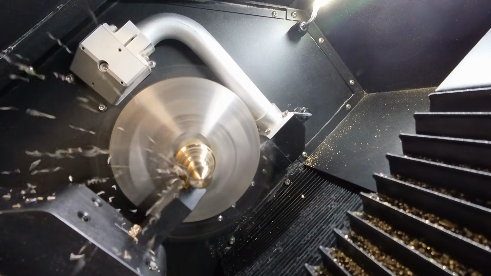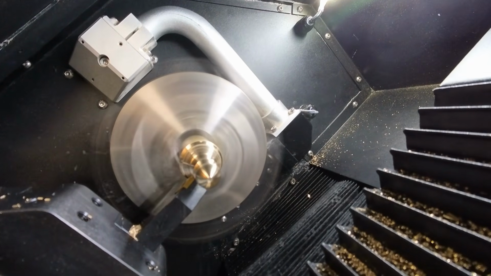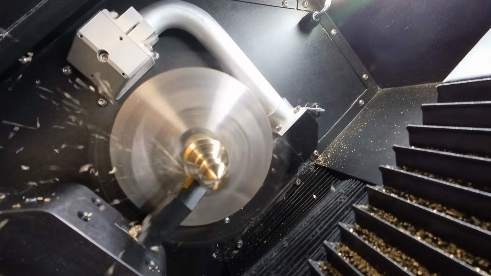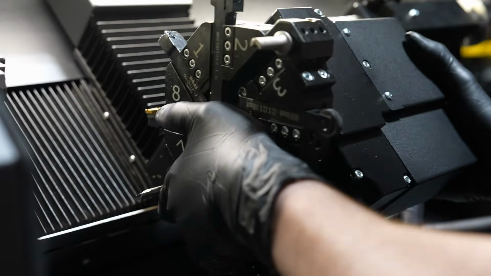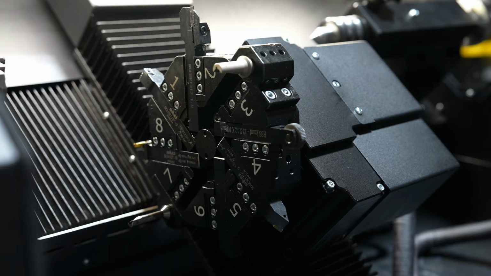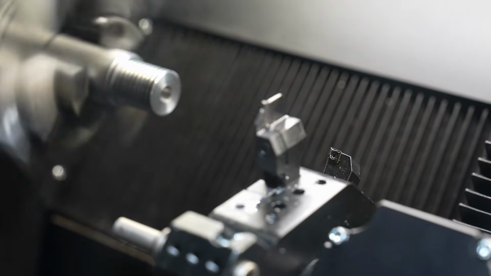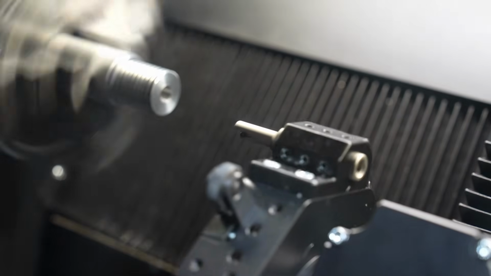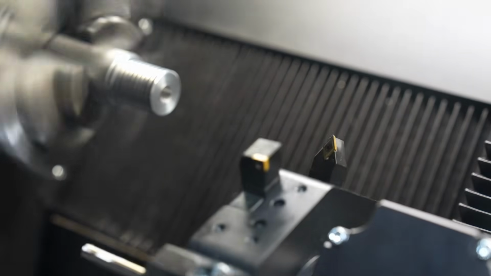Before running a program, always make sure the selected mode matches the tooling and type of operation you plan to use. ATC mode should be selected when the automatic tool changer is installed on the machine. This tells the control that the ATC is present, active, and ready to be used. In this mode, tool changes happen automatically during a program without requiring user input.